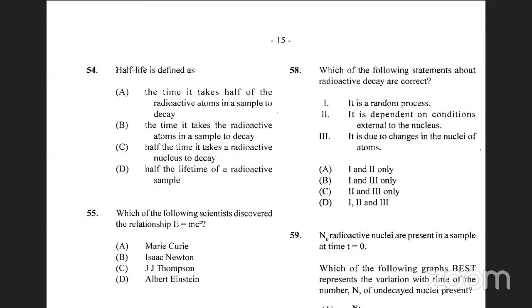It's a random process, 1 for sure. It shouldn't be dependent. It's due to changes in the nuclei of the atoms. Yes. 1 and 3. It's not dependent on anything, so it can't be 2. So 1 and 3.